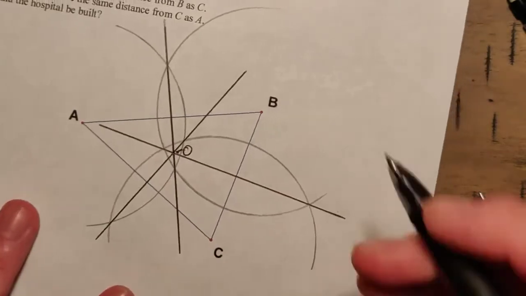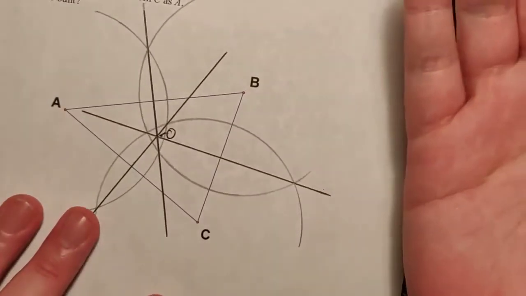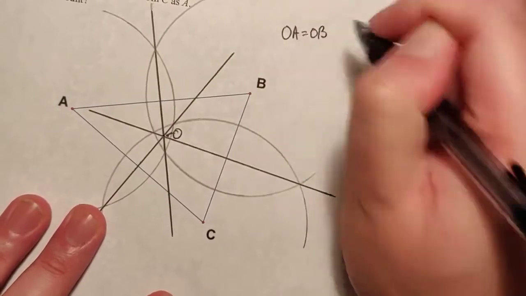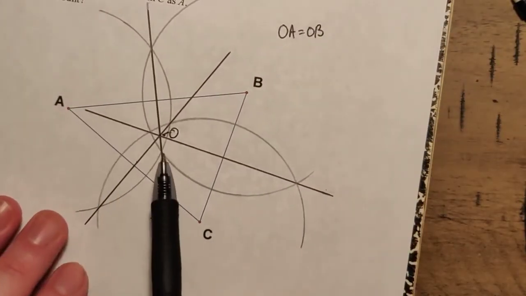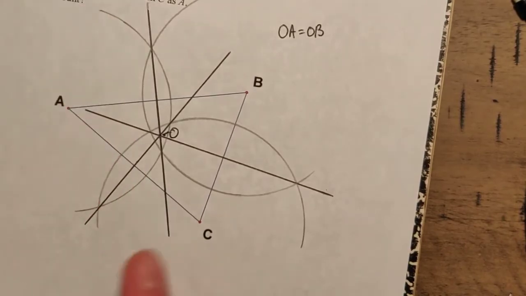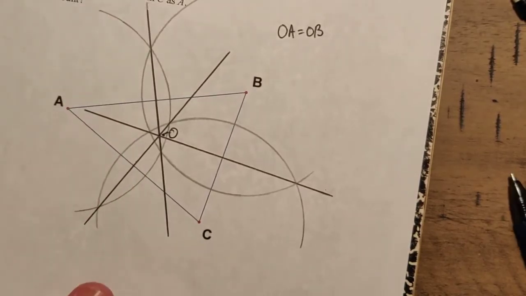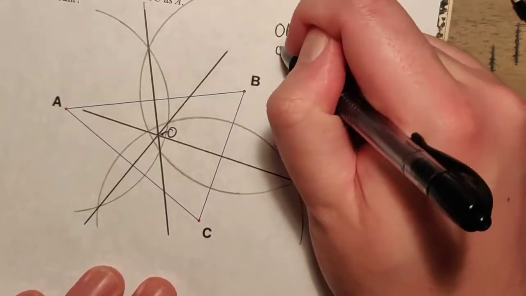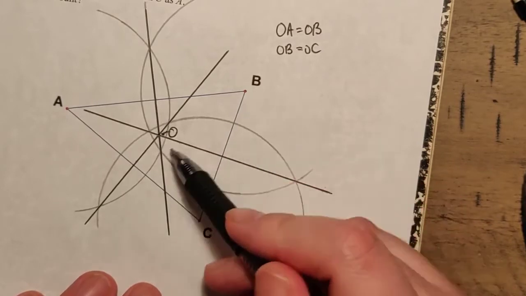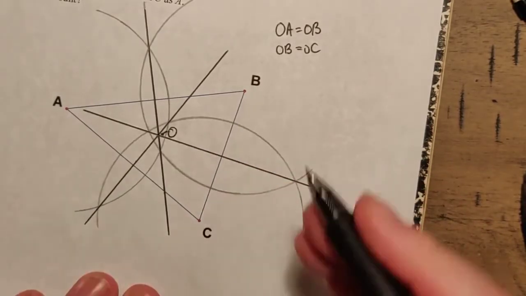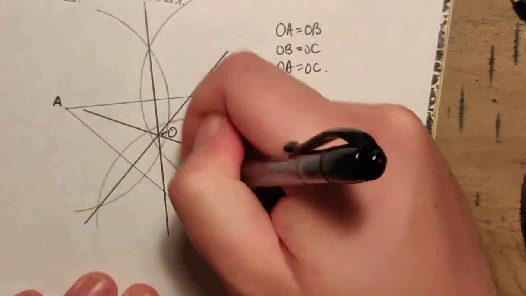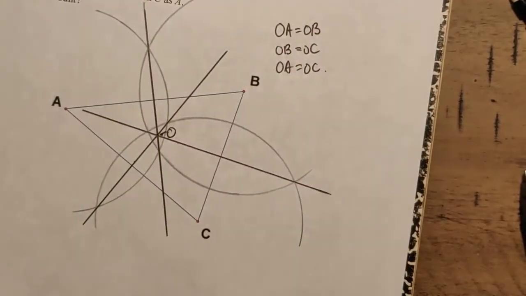Note here, ladies and gentlemen, that we have just shown that in this situation, OA and OB are the same length. So that means this point O, being on the first perpendicular bisector I constructed, is equidistant from A and B at the same time. Similarly, OB and OC are the same distance, because O is on this perpendicular bisector. We also know that OA and OC are the same, because O is on this perpendicular bisector.